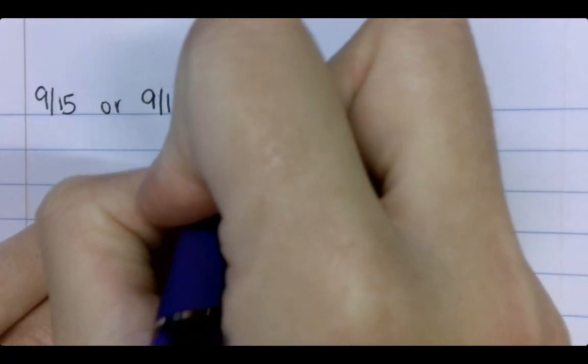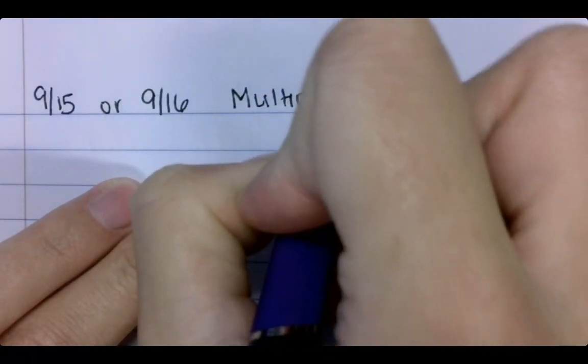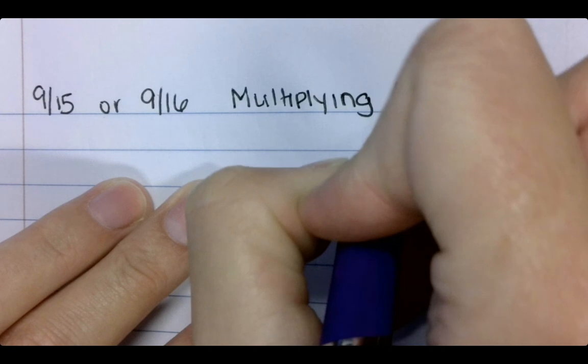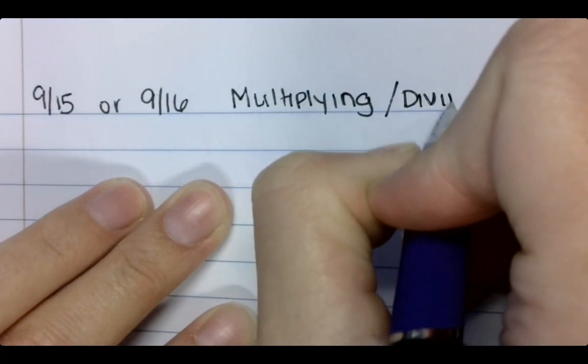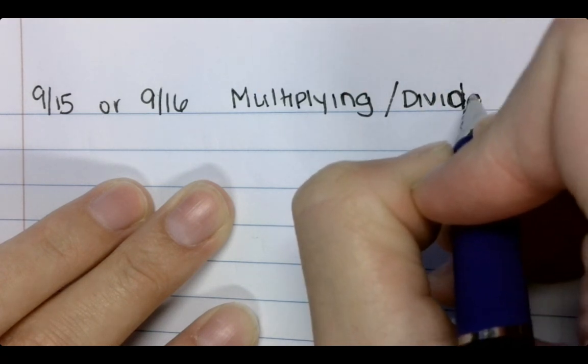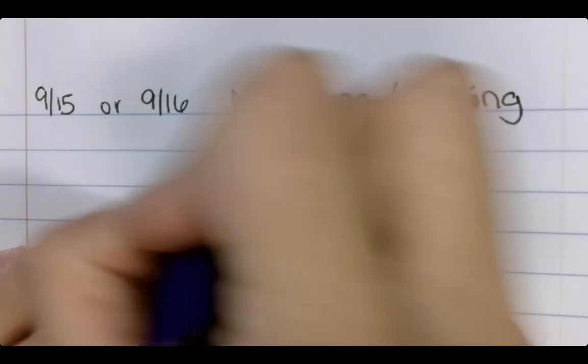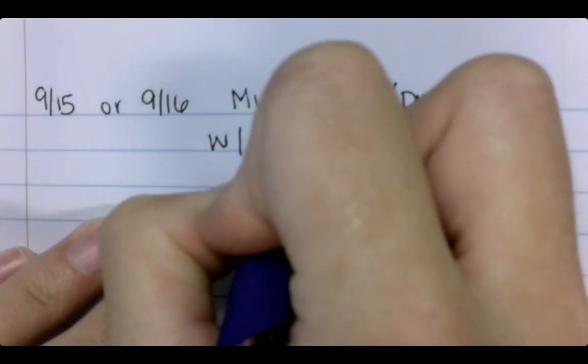All right. So today's date is either 9/15 or 9/16. Today we are going to do multiplying and dividing with scientific notation.